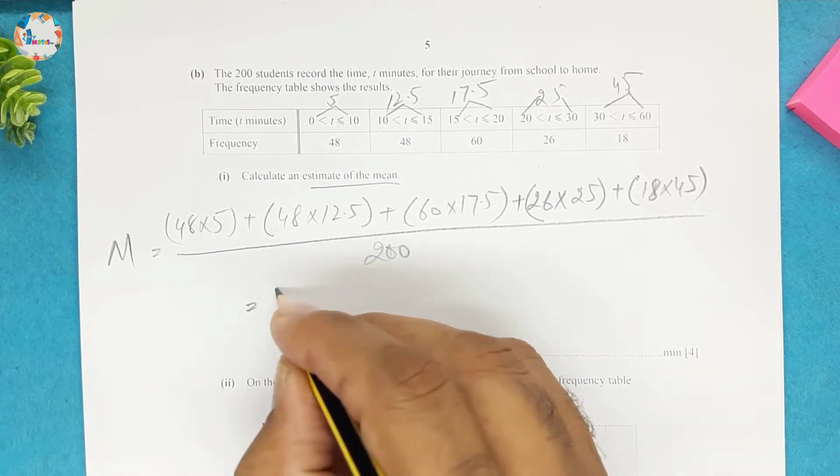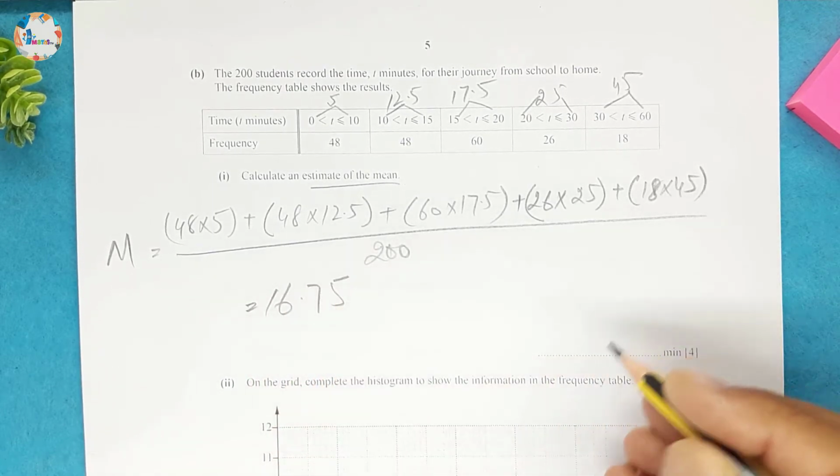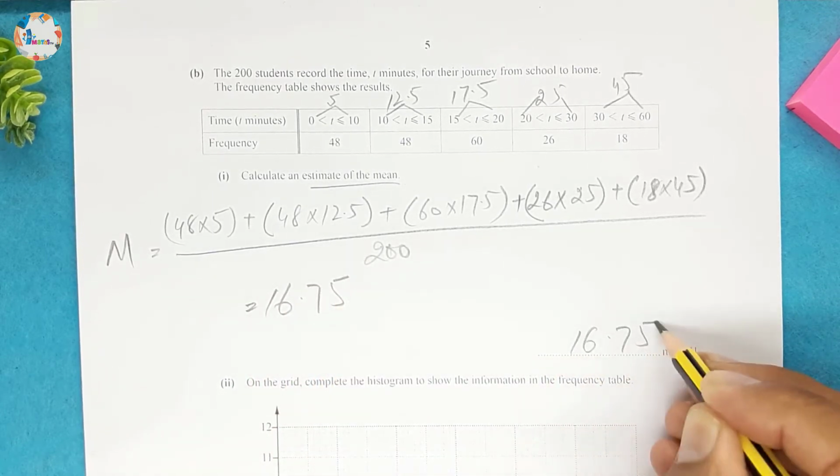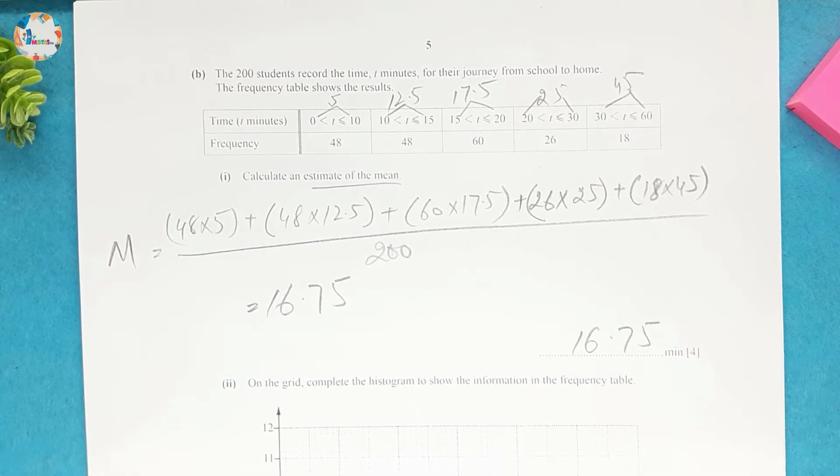So 16.75 will be the final answer for this one.